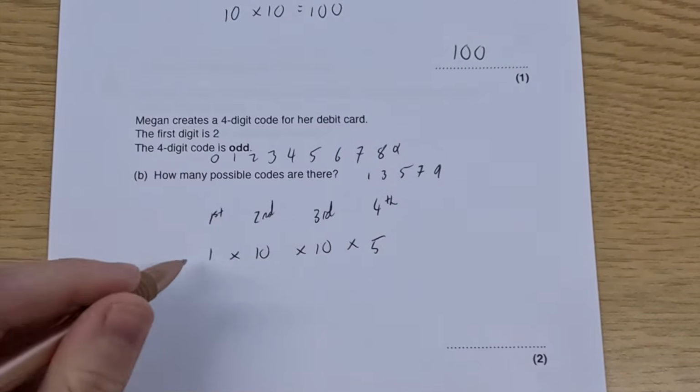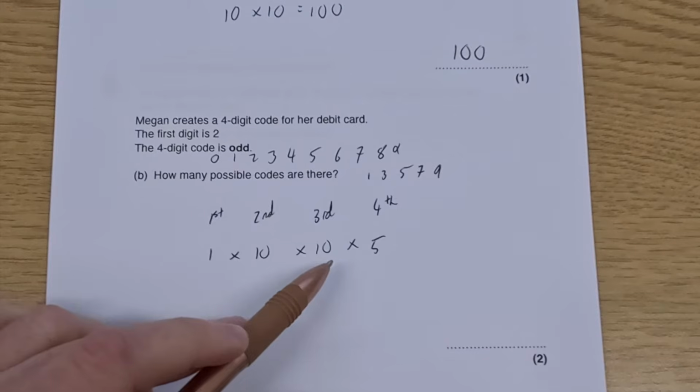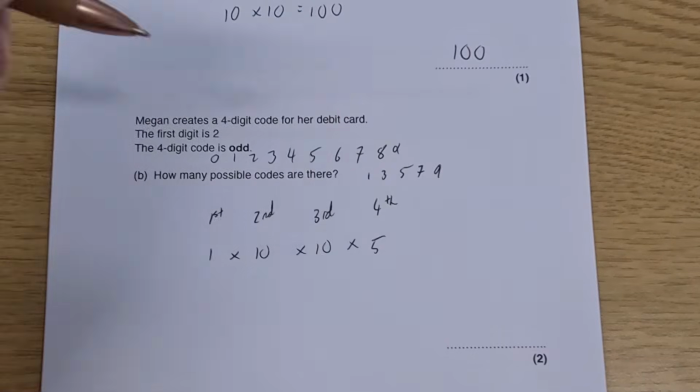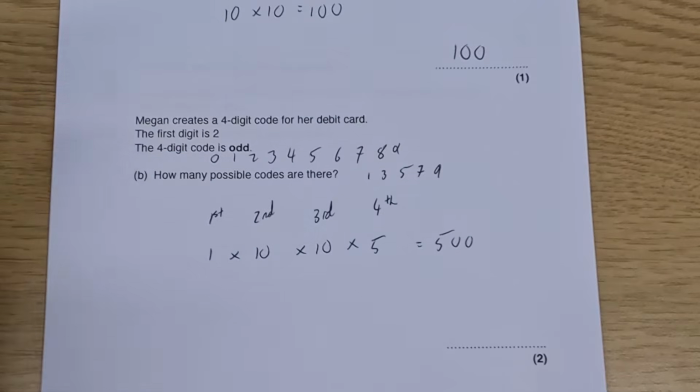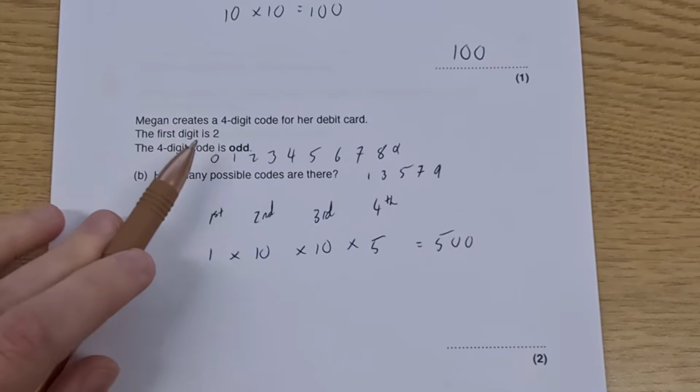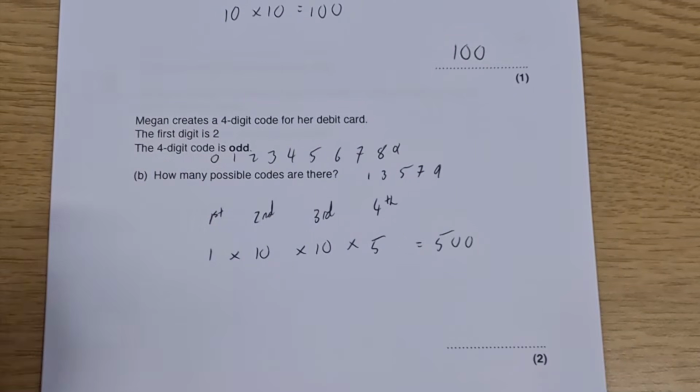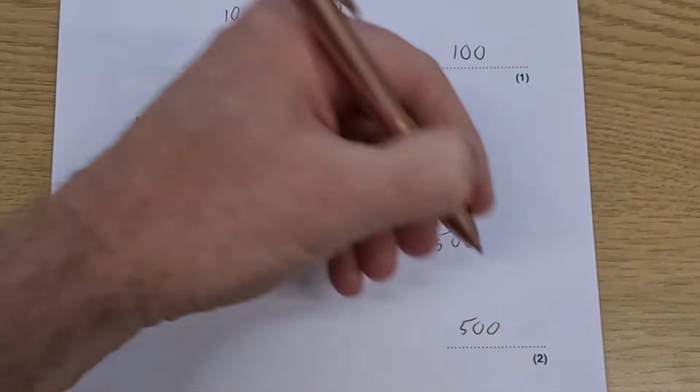We just need to do 1 times 10, which is 10, times 10, which is 100, times 5 is equal to 500. So that means there's 500 possible codes. And rather than listing them, thinking of all the possible codes that begin with a 2 and that are odd and have got 4 digits, and round down the 500 possible options, this is a much quicker way to do it. So the answer would be 500, and that's it.